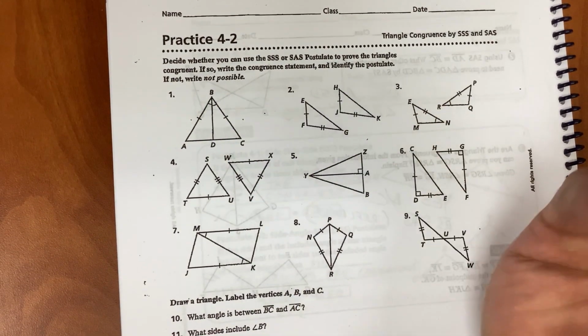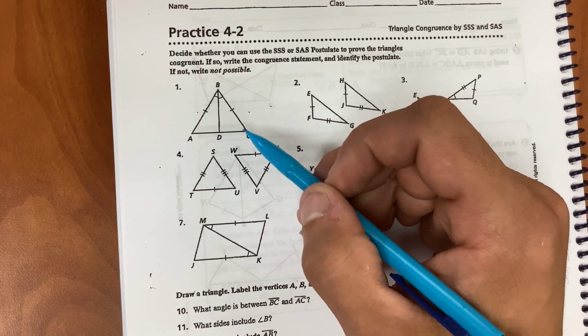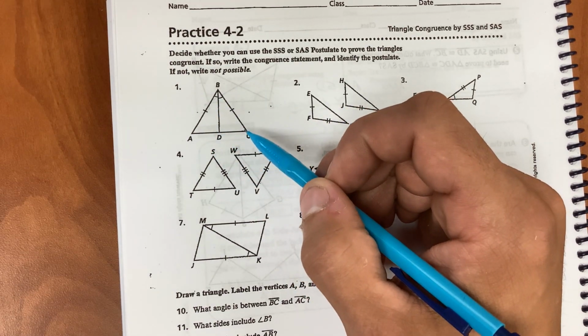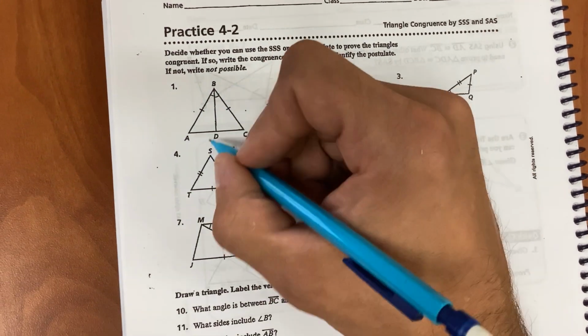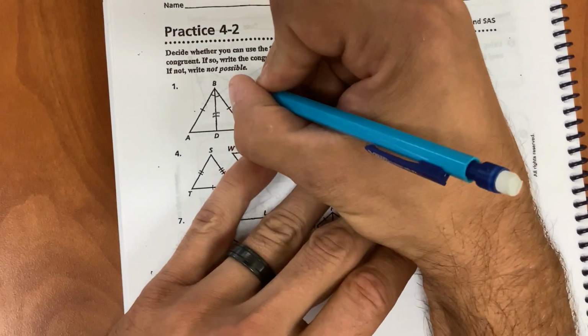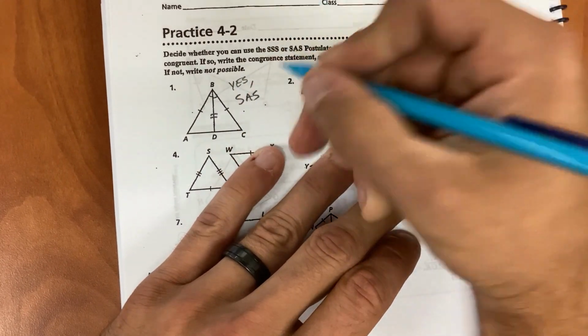In fact, number 1 is going to work. I'm going to tell you flat out it's going to work. BA is congruent to BC. We also have angle ABD and angle CBD are congruent. Notice they share BD, so that's reflexive. So this is yes, SAS, so we say Y, and now we have to name it.